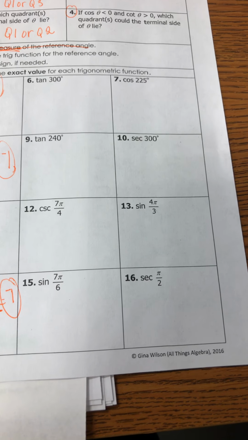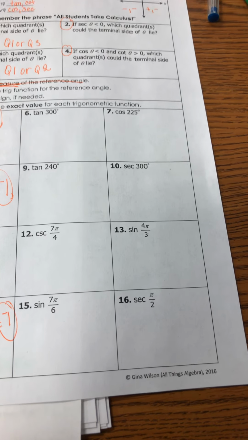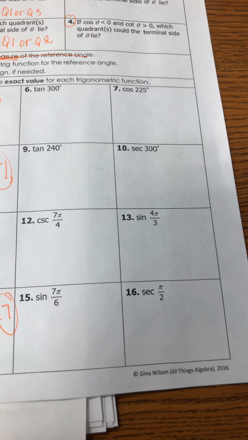So, like I said, I want you to finish up the rest of this worksheet and send it in. So you'll do 2, 4, 6, 7, 9, 10, 12, 13, 15, and 16.